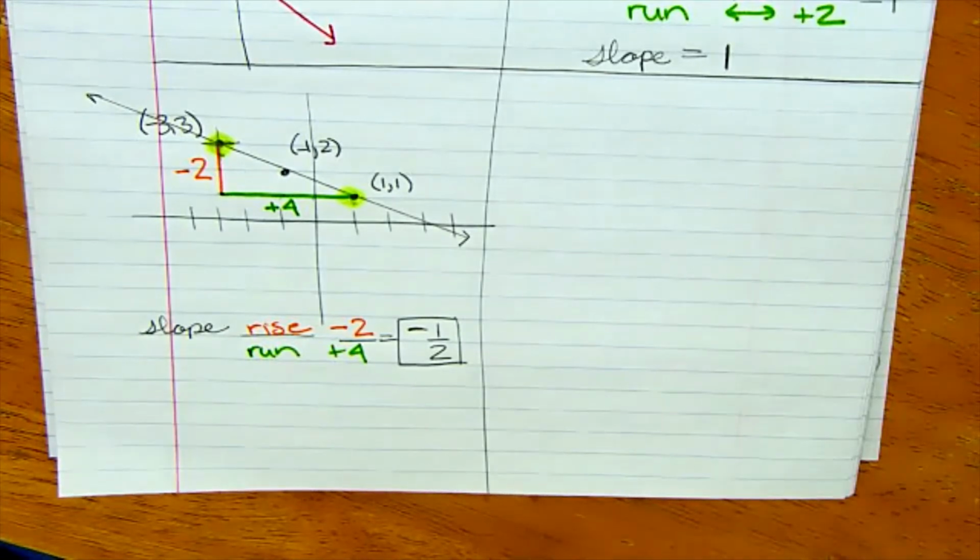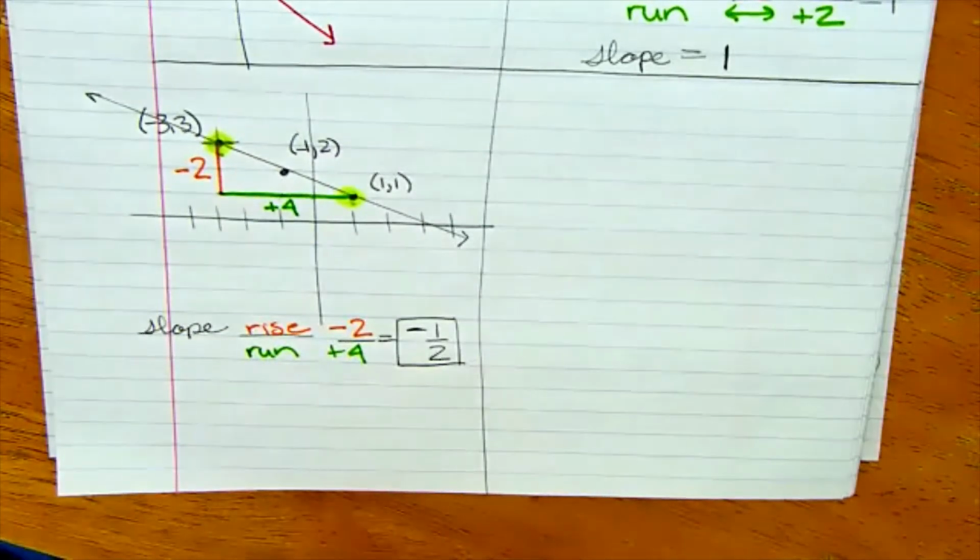What was that, Alvin? What if the run is negative? Does it go to the left? Yeah, if it's negative?